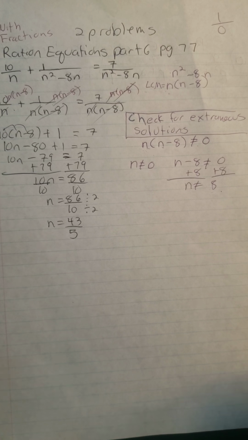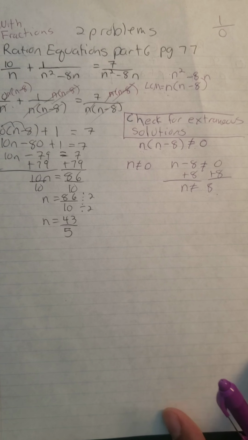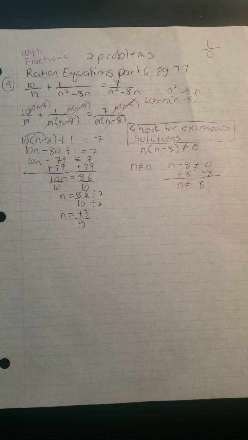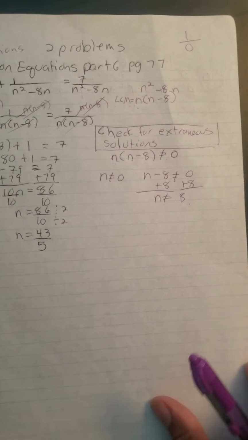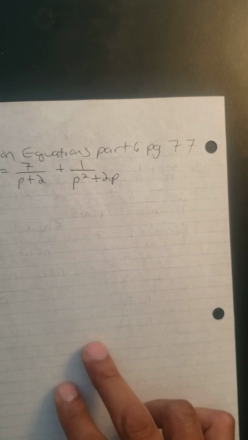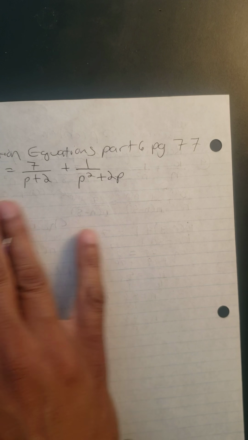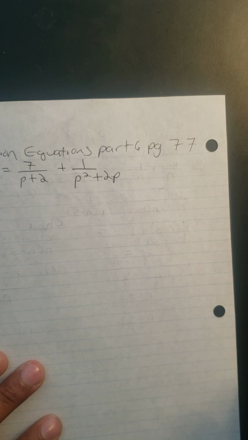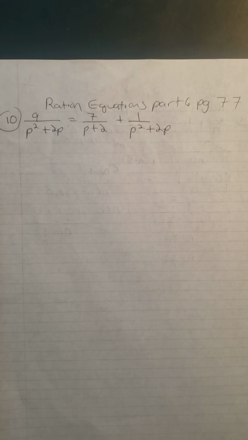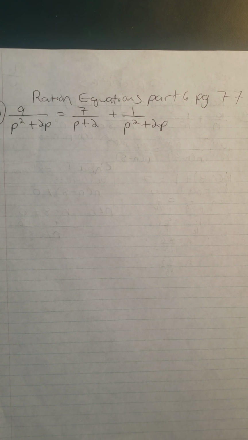Okay, let's look at another example. That would be on the back. Switch it over. First thing I want to do is find my LCM, and this one's a little bit complicated. They get kind of long as we progress through these. So make sure you can see this, page 77.